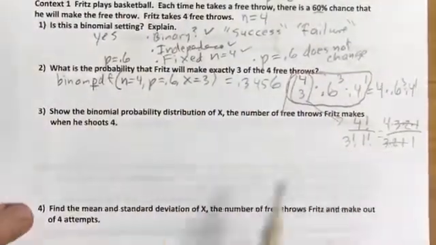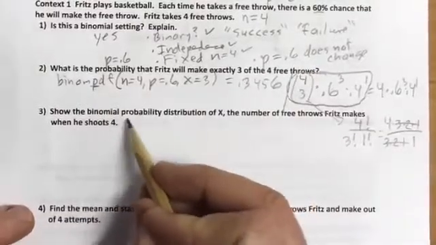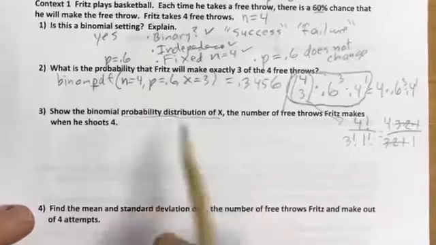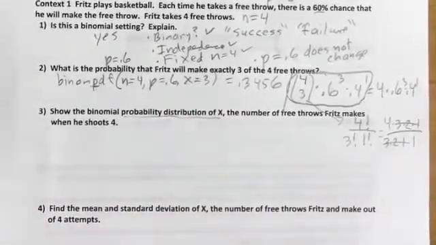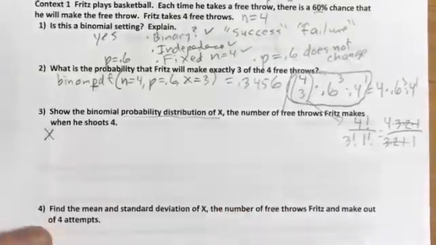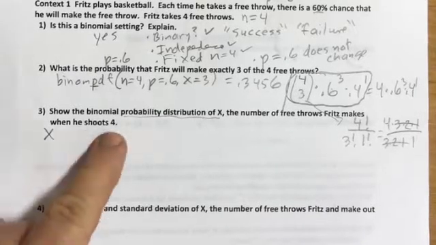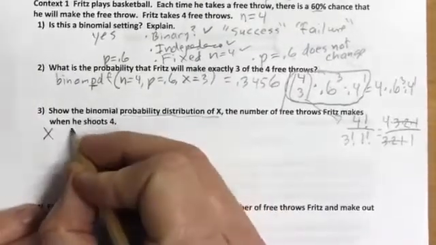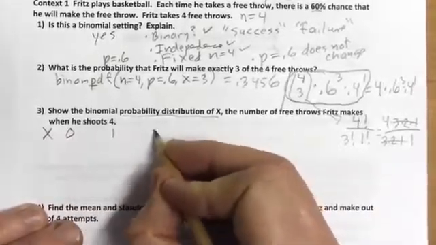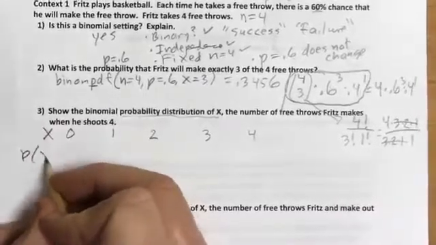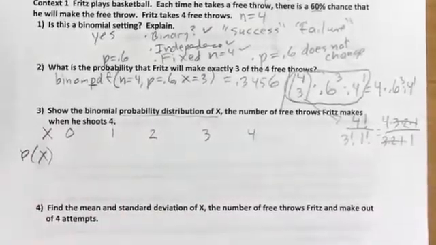All right, so then it says this: show the binomial probability distribution of X, the number of free throws Fritz makes when he shoots 4. What is a probability distribution? It is every possible outcome with its probability. So what's every possible outcome for X? What's the number of makes that he makes when he shoots 4? So it could be 0, he could make 1, he could make 2, he could make 3, he could make 4. And so the probability distribution is finding the probability of each of those.